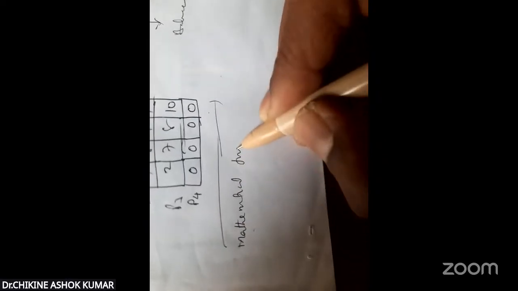Mathematical formulation of this is important for short answer questions. Listen carefully. Mathematical formulation of assignment problem, AP.